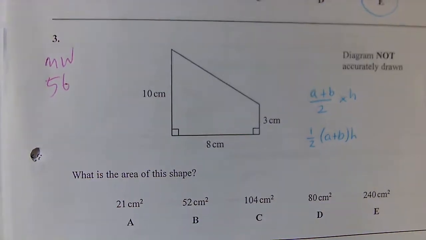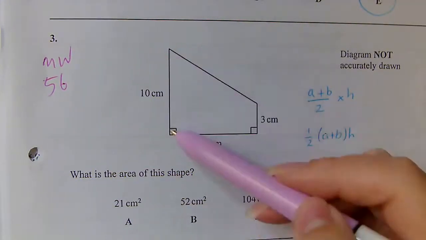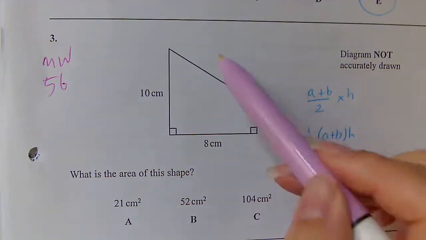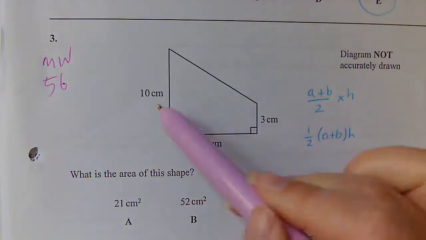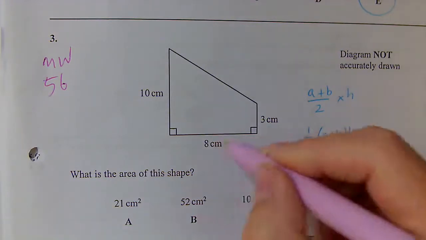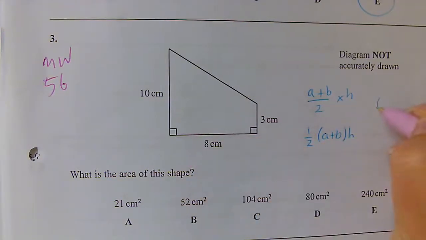Okay, I'm just going to try and focus this a bit better. Okay, so I prefer this one. a and b in both instances are the parallel sides, this side and this side. It's unusual to see a trapezium this way up because a lot of people think maybe top and bottom, but no, it's the parallel sides. So a plus b, 10 plus 3 is 13. Half it, you get 6.5. So we've got 6.5 times by our height, which in this instance is this 8. Okay, so 6.5 times 8.